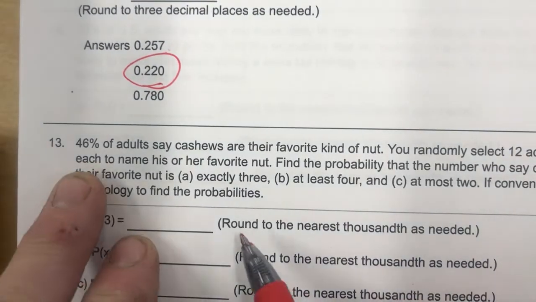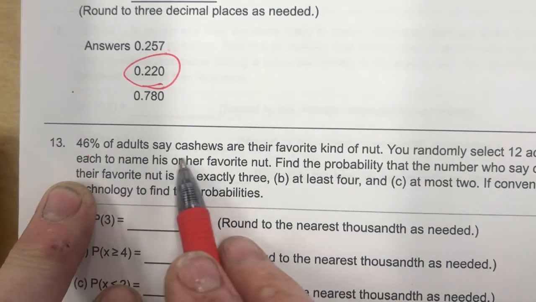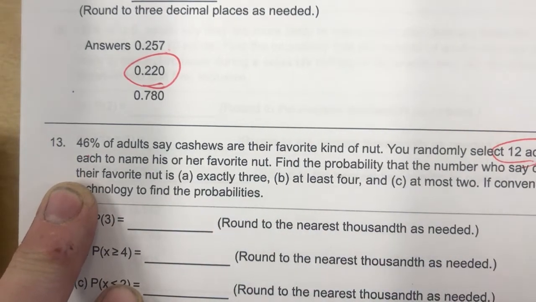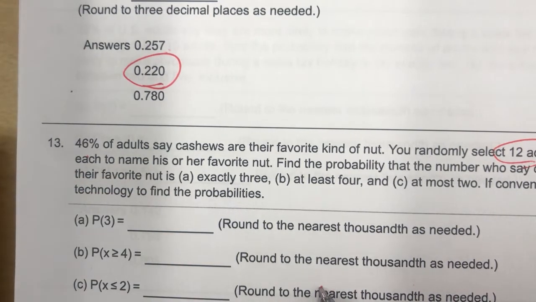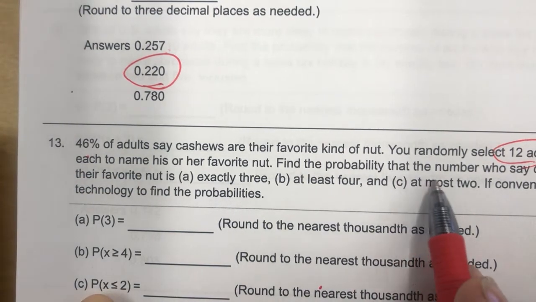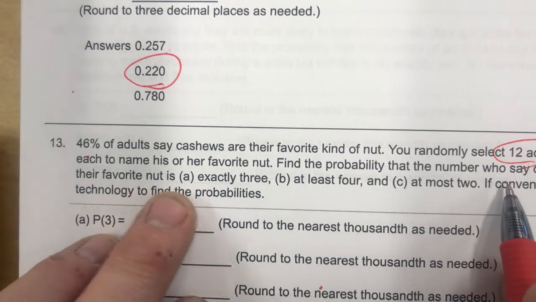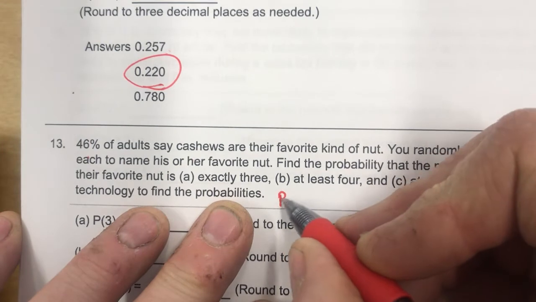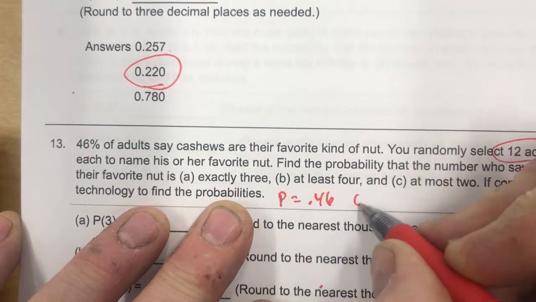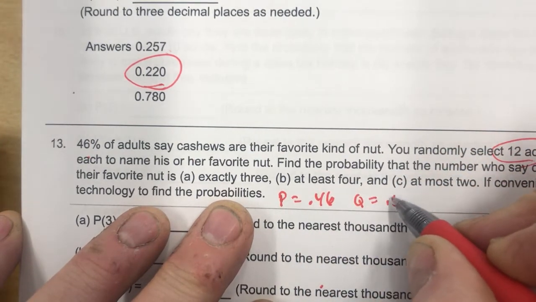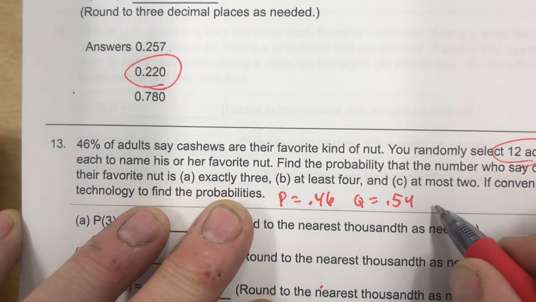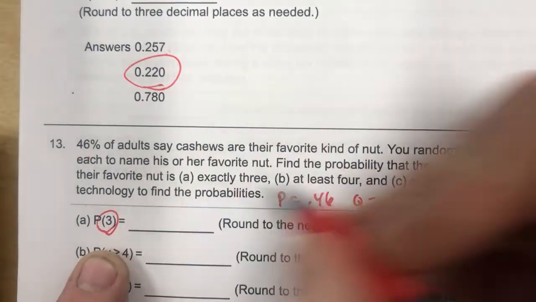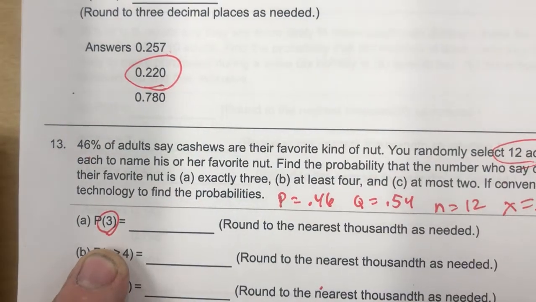13, we'll just do this first one here. 46% of adults say cashews are their favorite kind of nut. You randomly select 12 adults and ask each to name his or her favorite nut. Find the probability that the number who say cashews are their favorite nut is exactly 3. All right, so here, p is 0.46, which means q is 1 minus that, which is 0.54. n is 12, and for part A, x is 3.